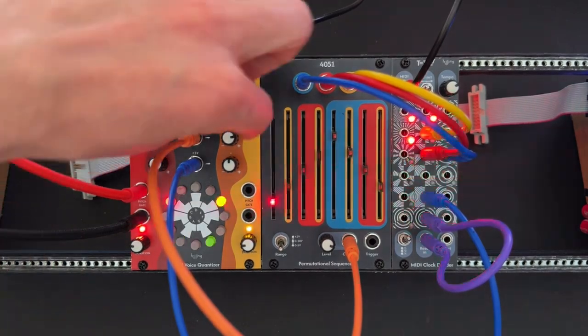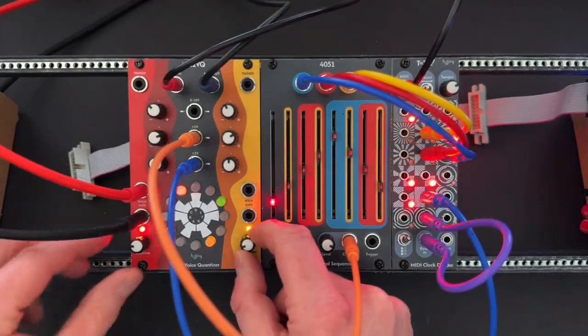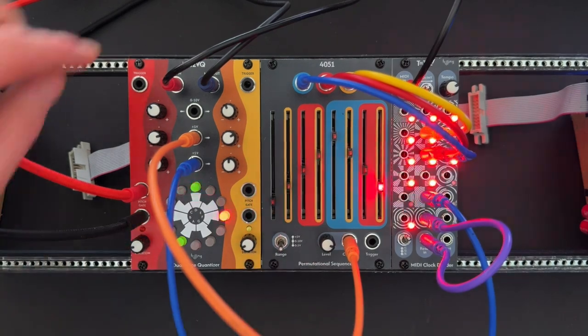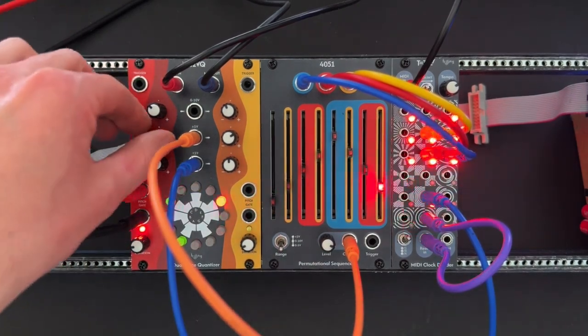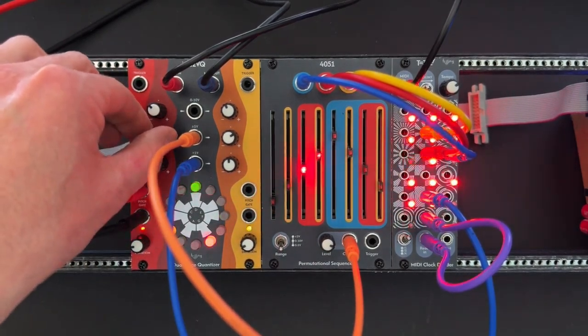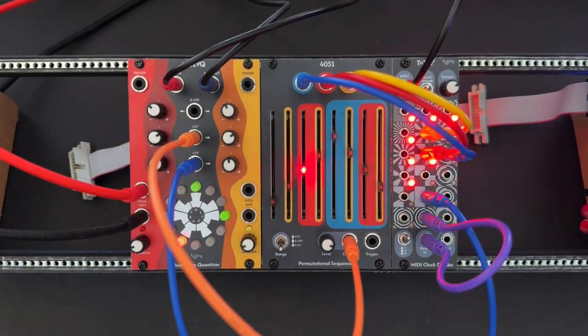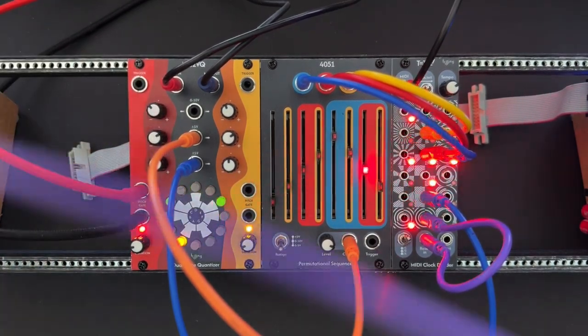Each voice has a duration knob to control the note length. The optional trigger inputs give you some more control over when a note is played. This can be used, for example, if you have a sequence with repeated notes that would not trigger the quantizer otherwise.